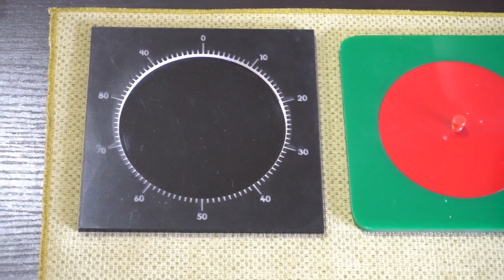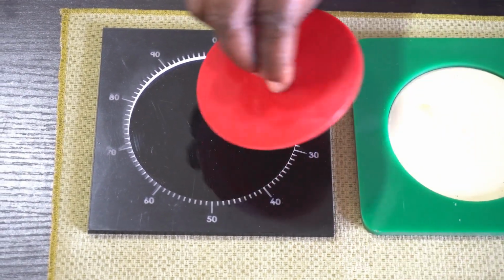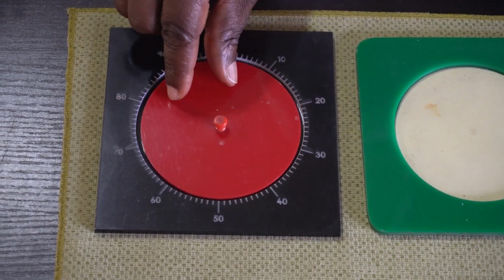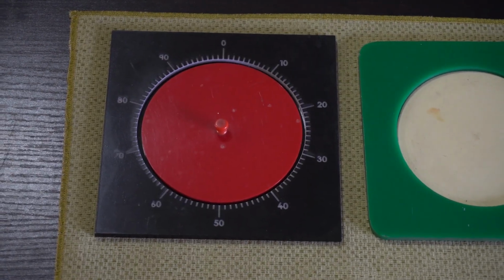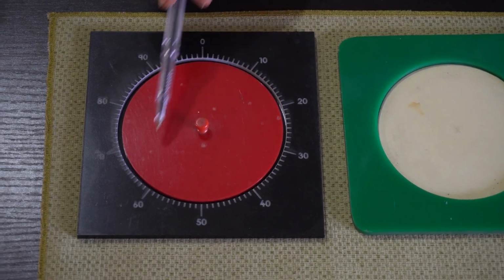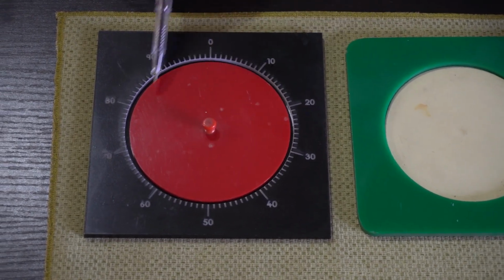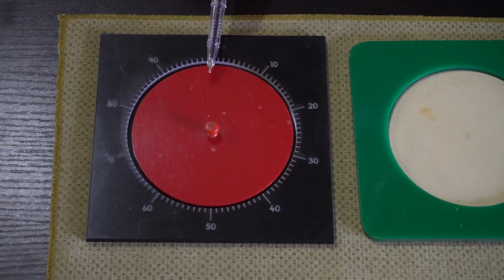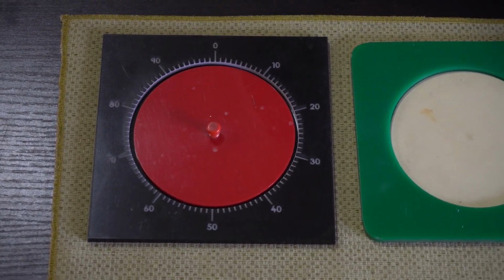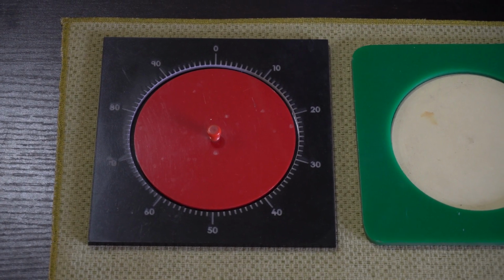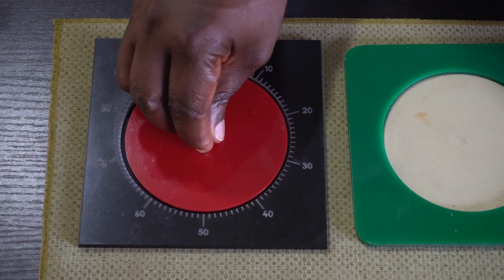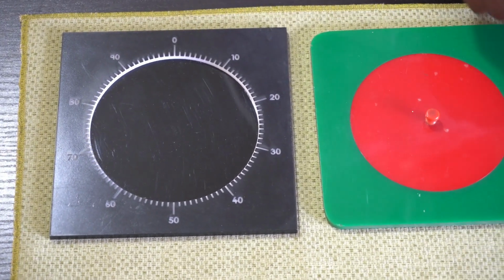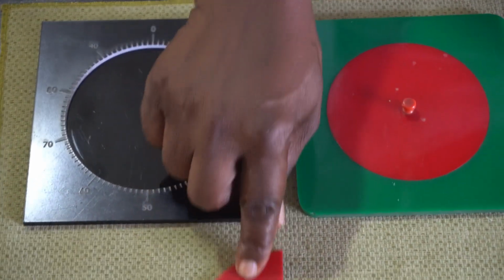So if I put the unit insert here, or one whole, know that this is the unit, we can say that this unit is actually divided into 100 equal pieces. Each of those pieces will be called a hundredth. Now this is one whole. Let's return this.